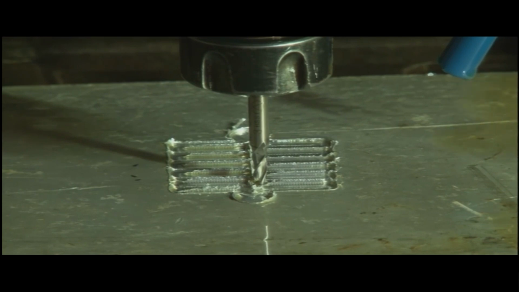So, this is the profile that is generated using the mill cutter. Whatever code we generated using G and M codes is used here to machine this profile.